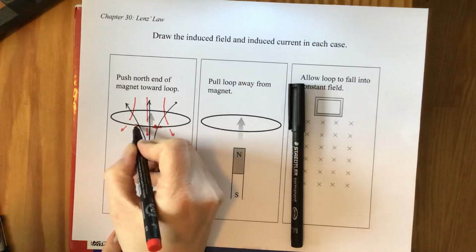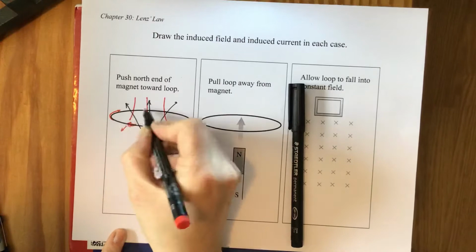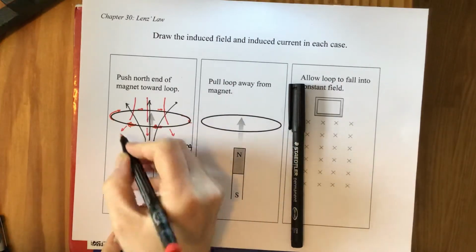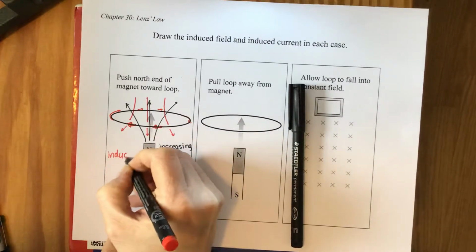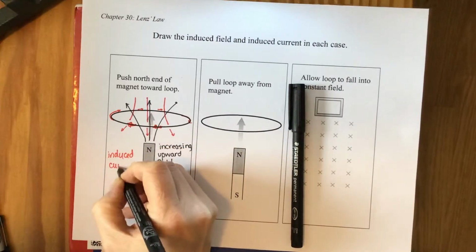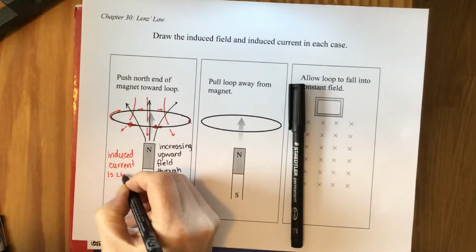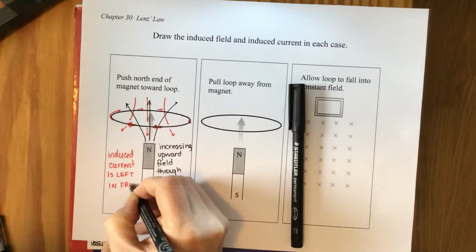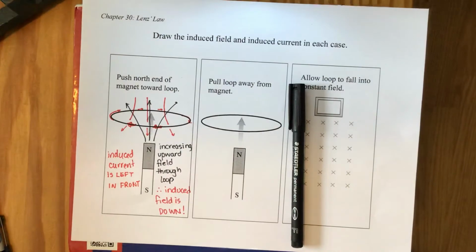There's your induced current. And if it's coming back this way in the front, it swings around this way in the back. So the induced current is left in the front. Okay, and we figured that out just by thinking about Lenz's law.